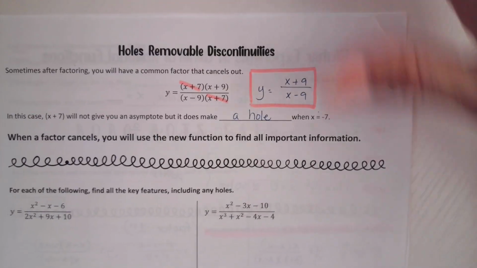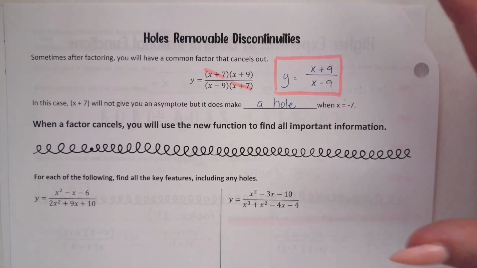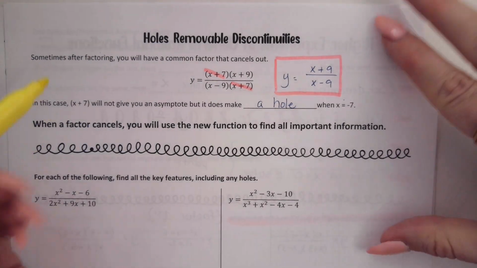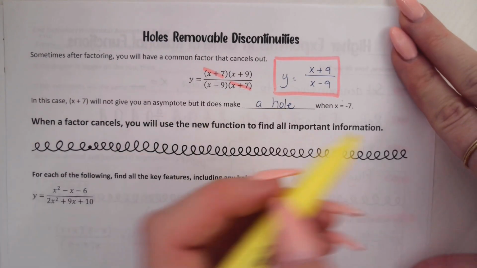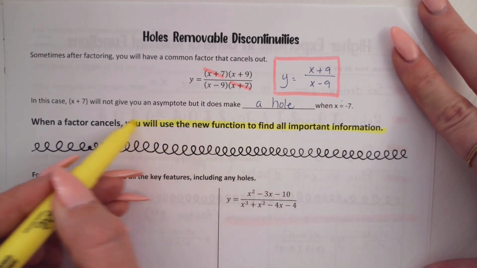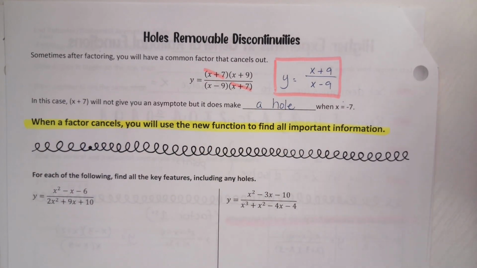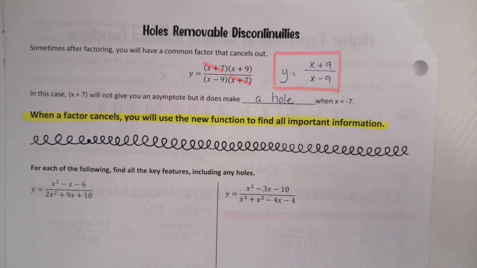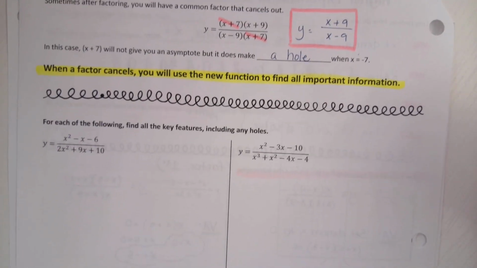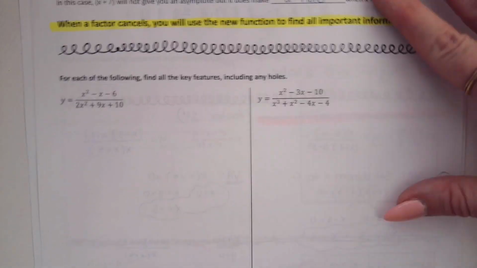I'm going to highlight an important piece of information here. When a factor cancels, just like it did here, you will use the new function to find all the important information. I promise you, people forget about that and they're using the old function, finding all kinds of wrong information and extra information. Everybody highlight that part? Good job, good job.